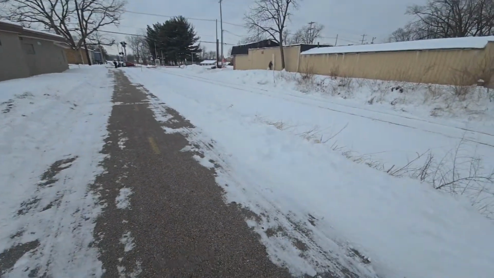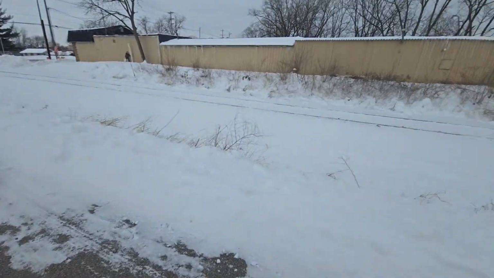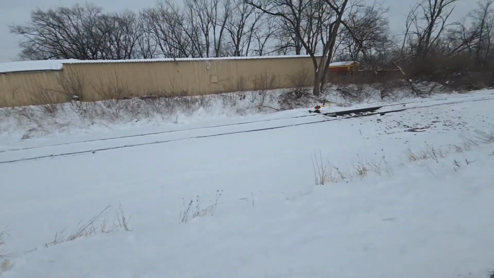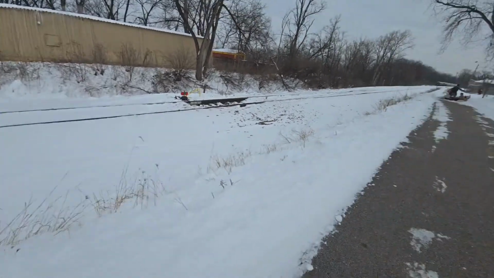Damn, that entire water spout turned into a giant icicle. Oh yeah, that building's got some big old icicles on it. God damn.